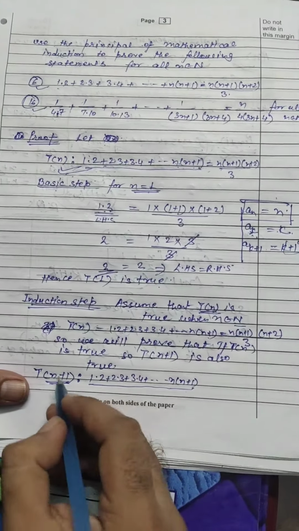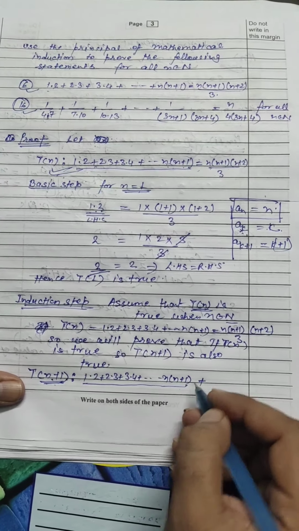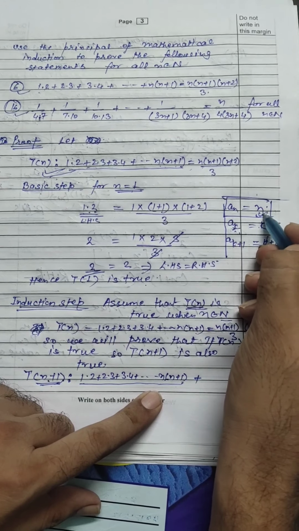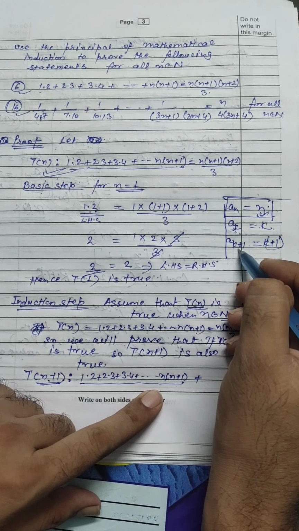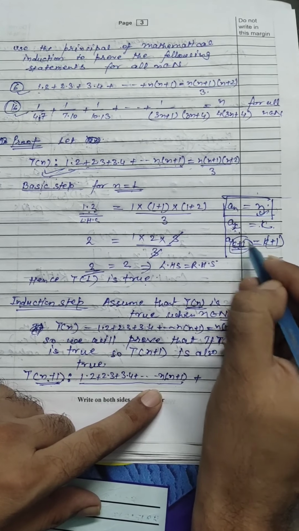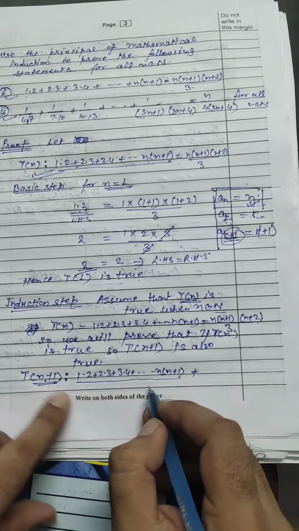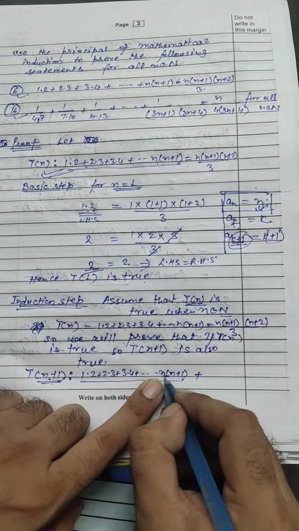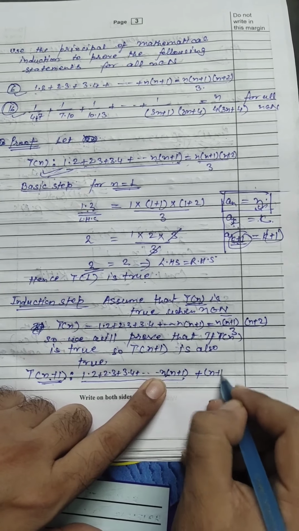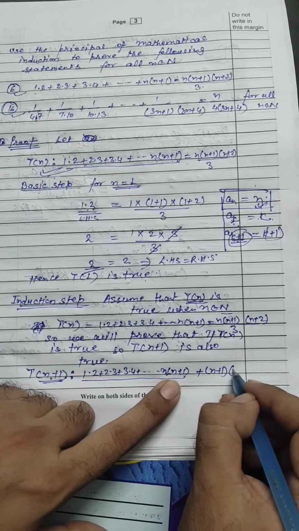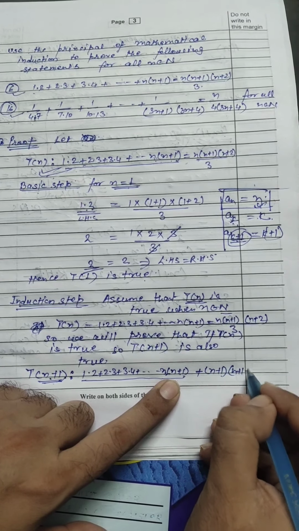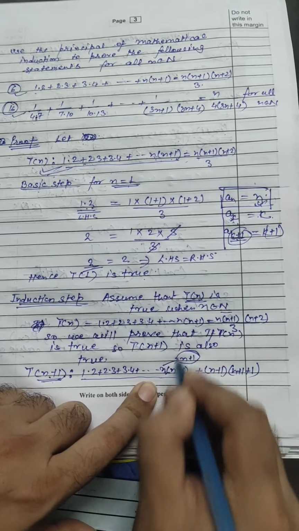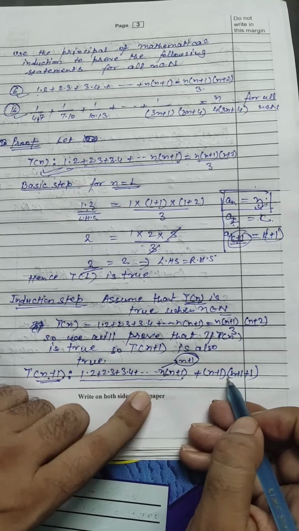Just like I am asking what is the T of n plus 1. See here, if here is n and I am talking about a of k plus 1, you are putting just k plus 1 at the place of n. Similarly, for T of n plus 1, we will write n plus 1 at the place of n. So this is n plus 1 into n plus 1 plus 1. This is the LHS part.